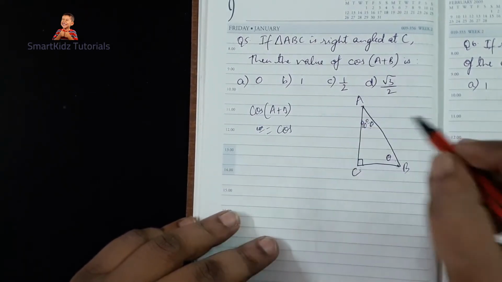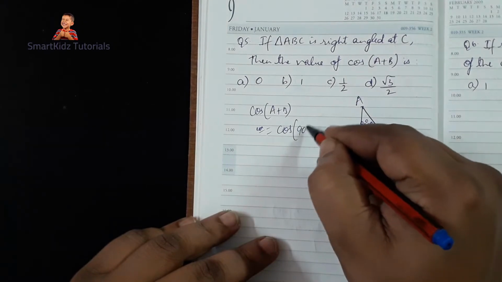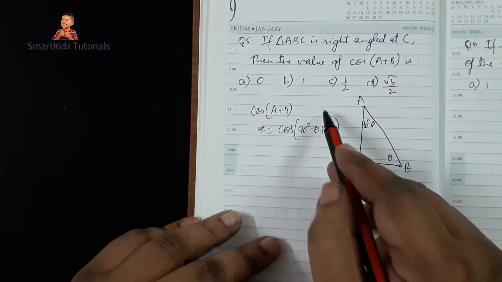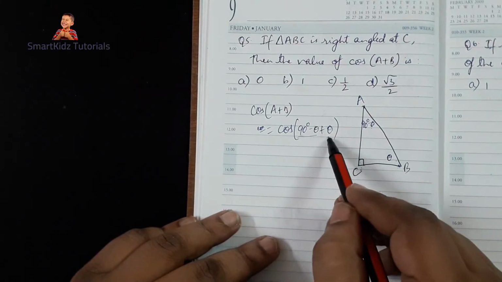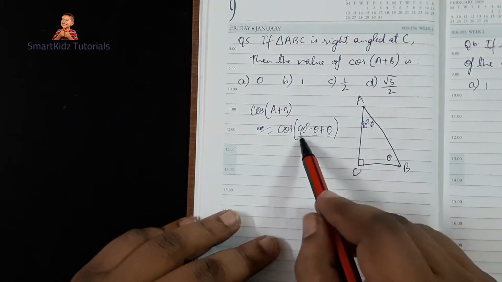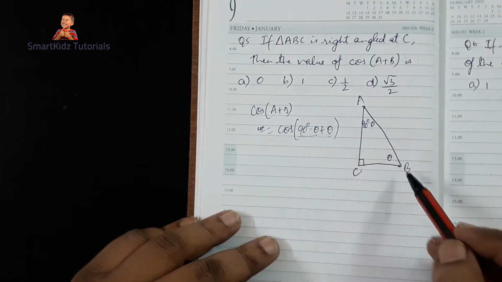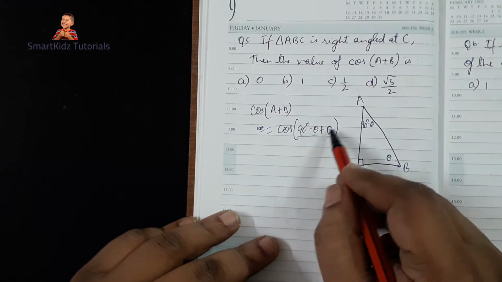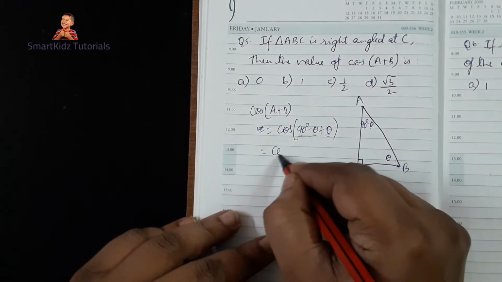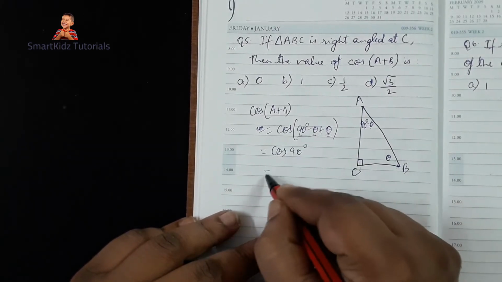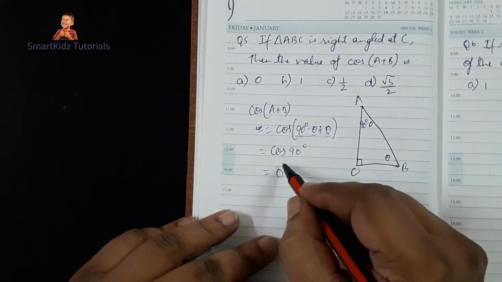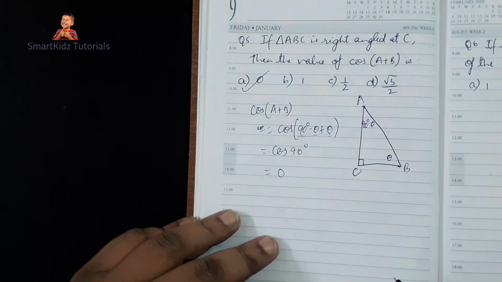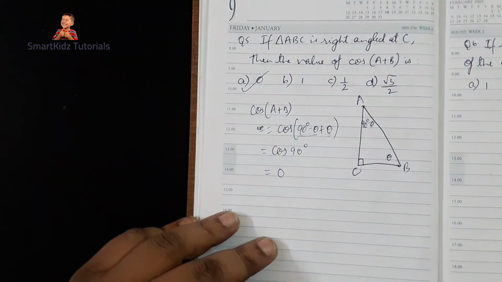Which is equal to cos of A is 90 degrees minus theta and B is theta. So A plus B, this is A and this is B. So A plus B, 90 degrees minus theta is this, plus theta, which is B. So minus theta plus theta will give us 0, cancels out each other. We are left with cos of 90 degrees, and cos of 90 degrees we know is 0. Therefore our correct answer is A, 0 for this question.